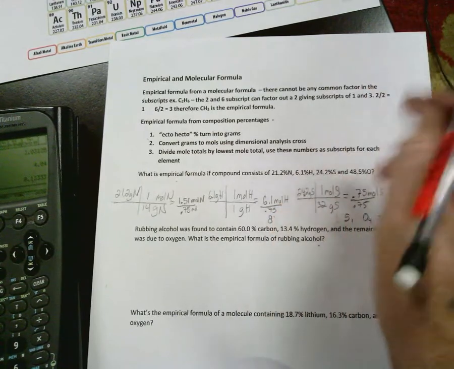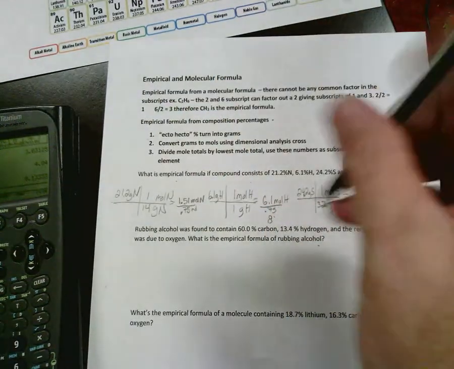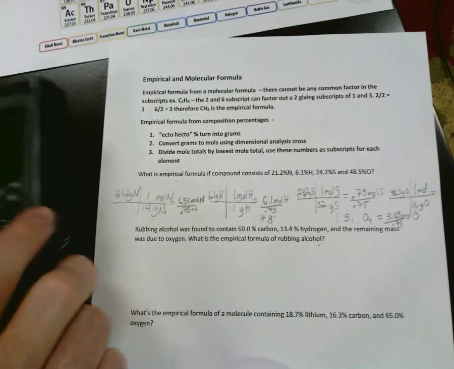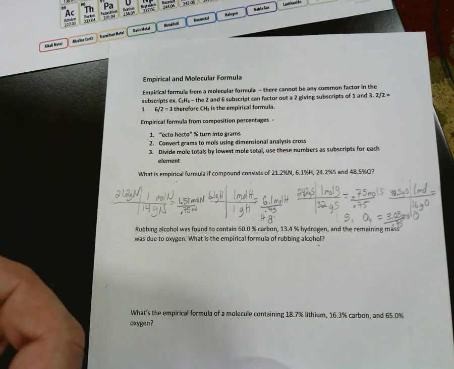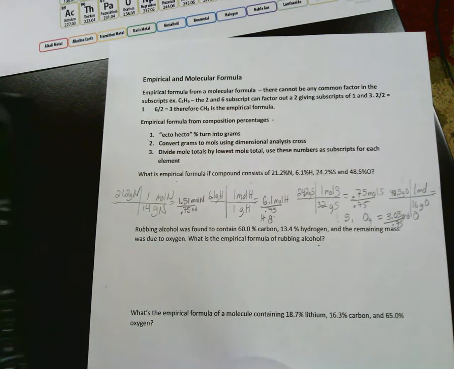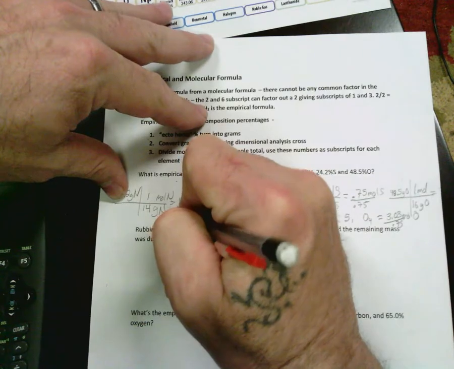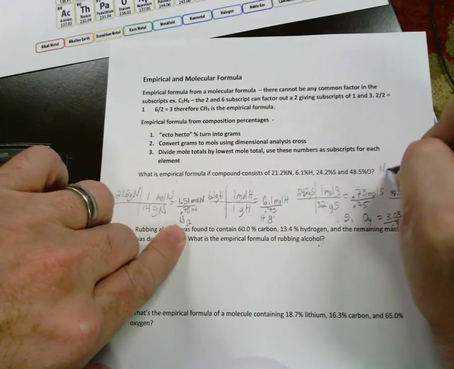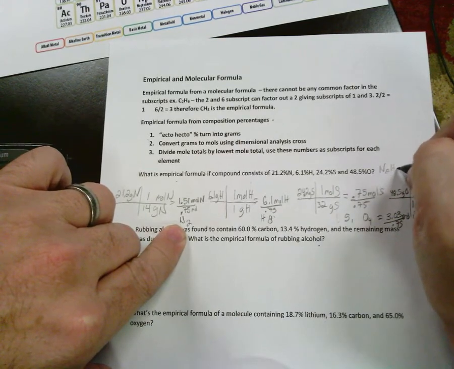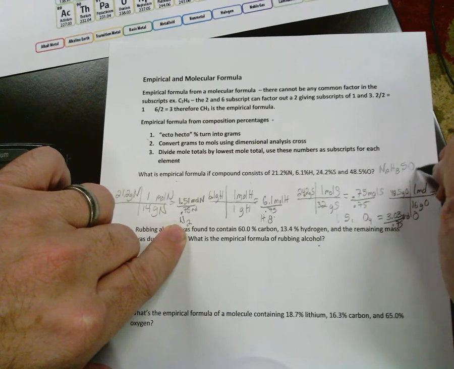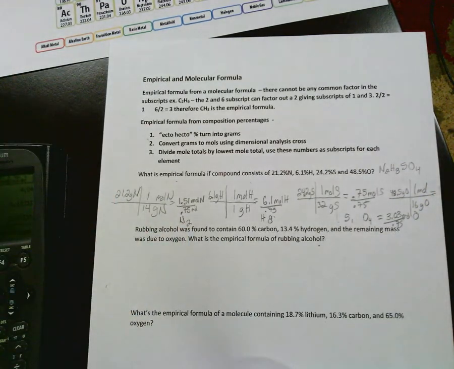Hopefully the rest of these guys turn out right. So that is H8. And 1.51 divided by 0.75 looks like a big 2. So it looks like I have N2H8SO4. N2H8SO4 is my empirical formula.